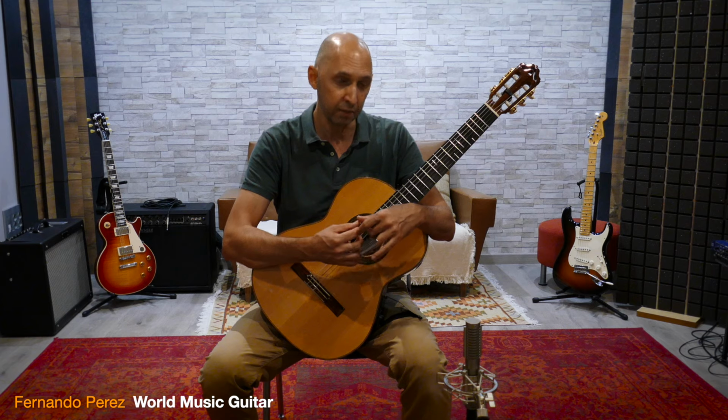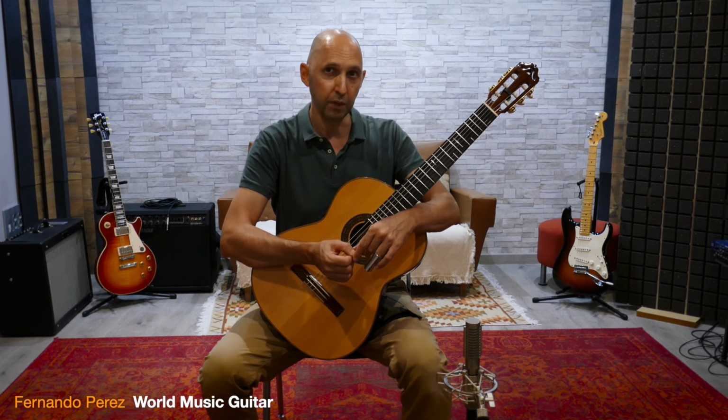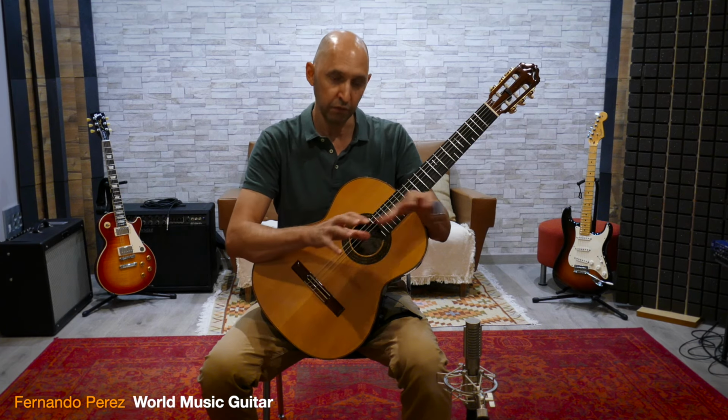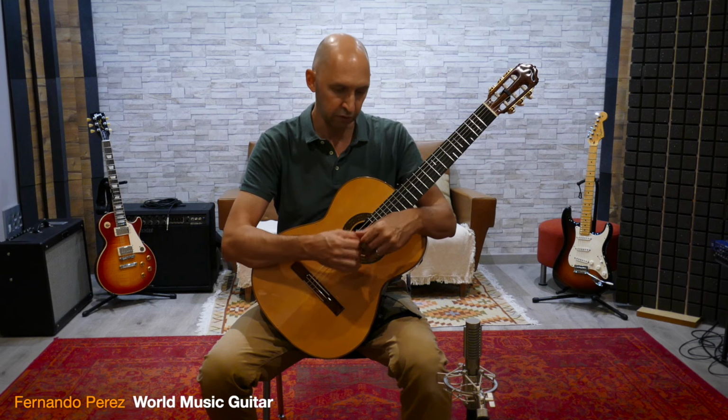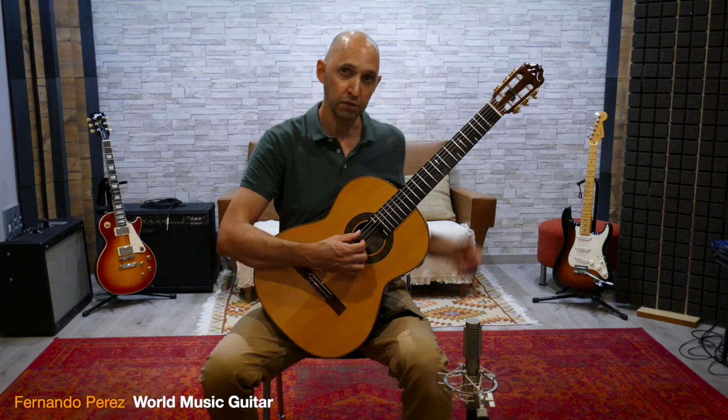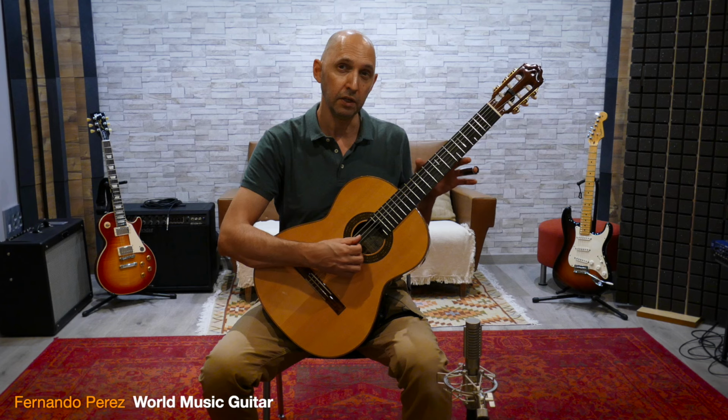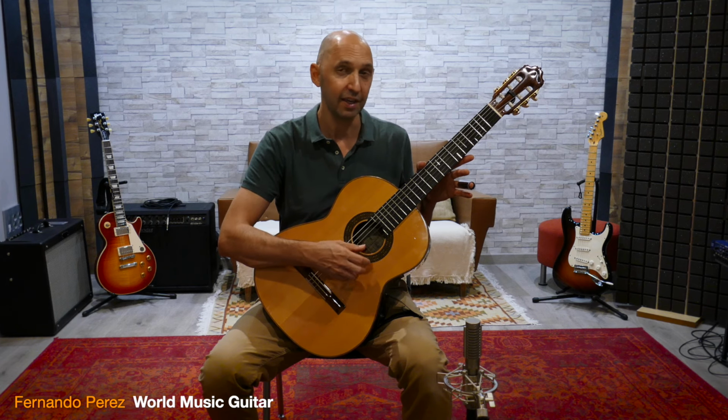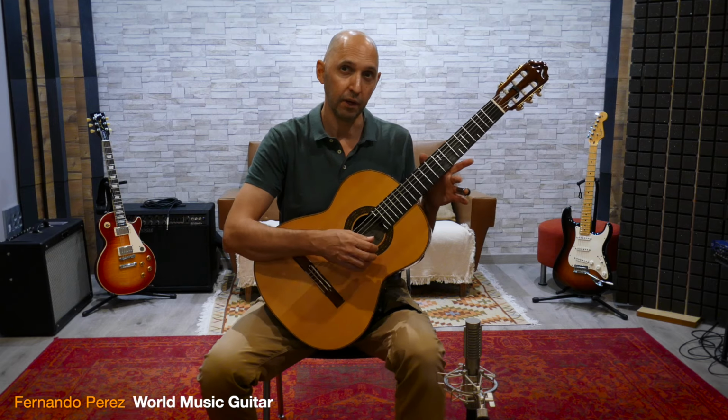Once again, it's very difficult to play this type of music or from this instrument with the standard tuning. So the tuning I'm using is from 6th to 1st, E, G, B, G, B, E. Okay.